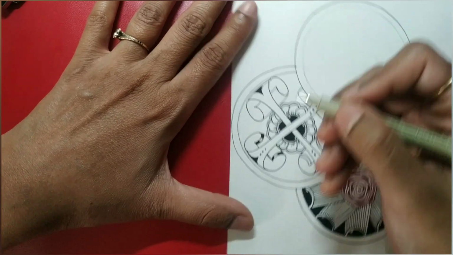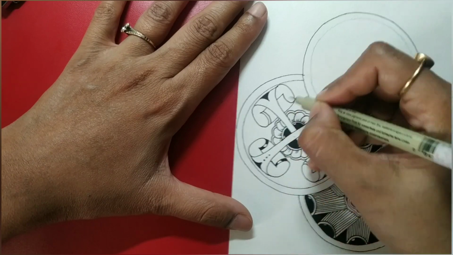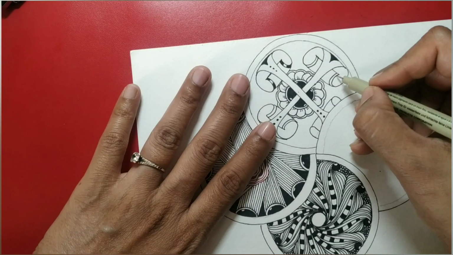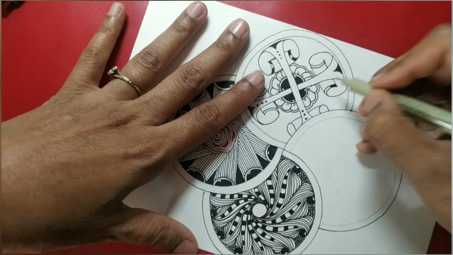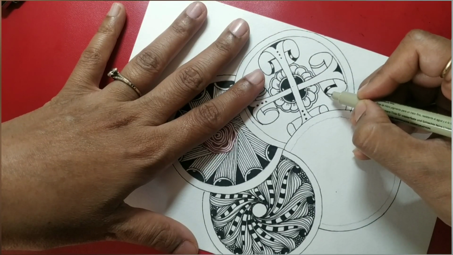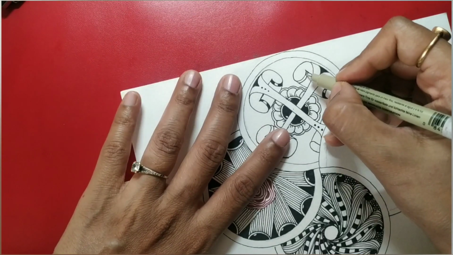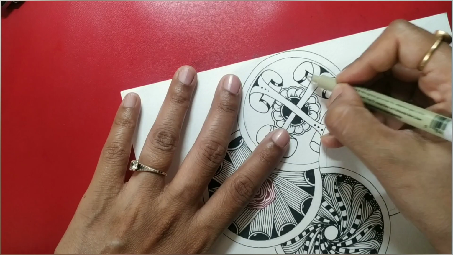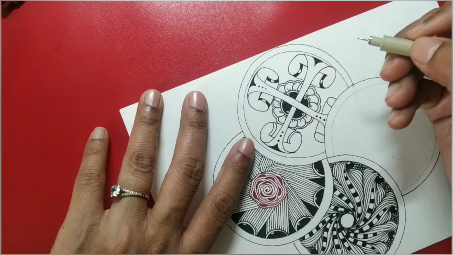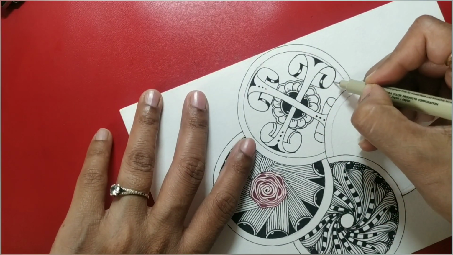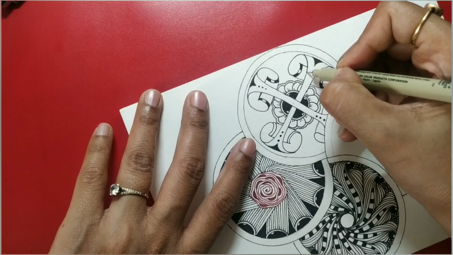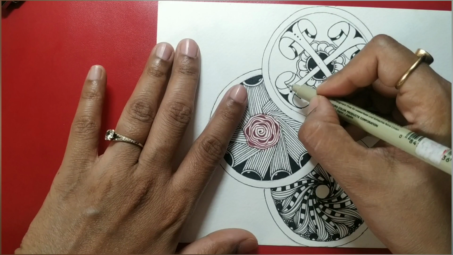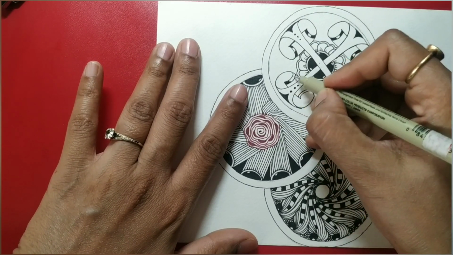Add any tangle that you wish to. No hard and fast rules there. I'm just giving an idea. This tangle looks like an extension of the tangle Huggins, just that it looks like a curled up version of Huggins. Yes. And now the in between spaces, we can fill any filler tangle.